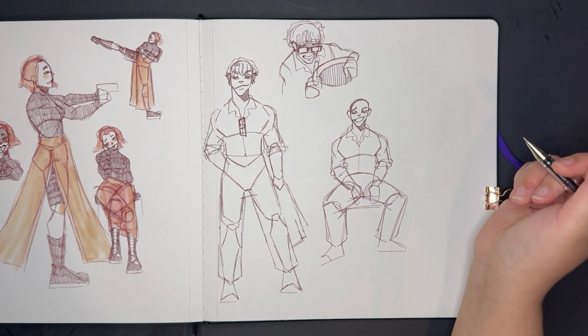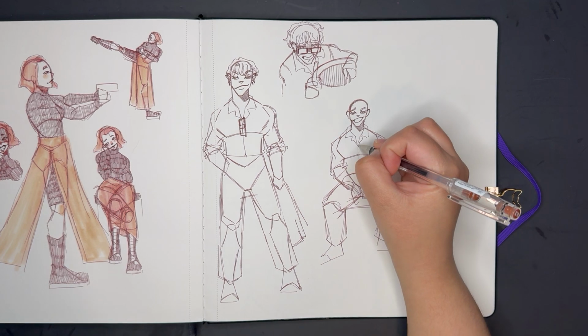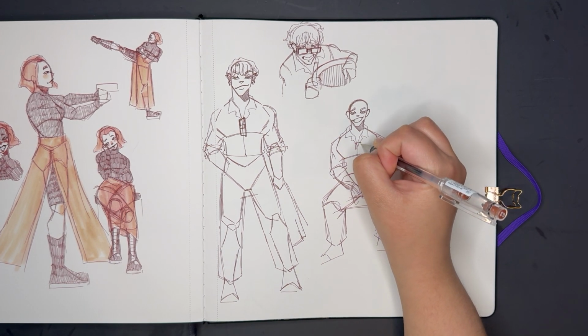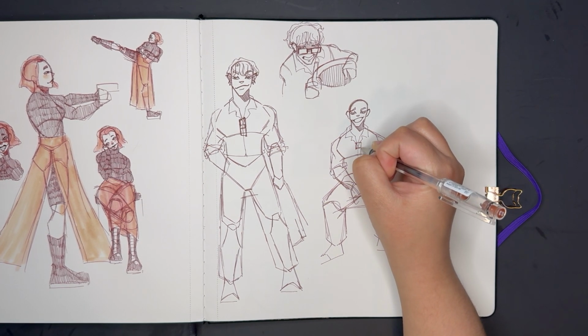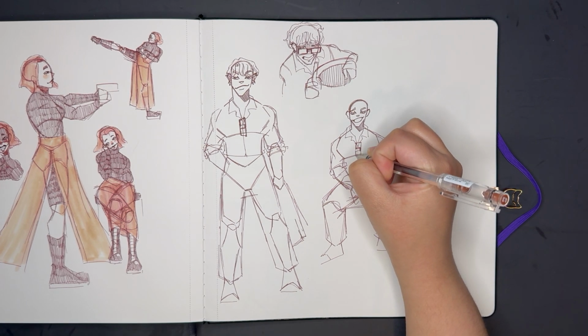I really struggle with sitting poses. Something about the legs always looks weird to me. But with this one, I was like, wow, he actually looks like he's sitting. I'm slowly improving, you guys.